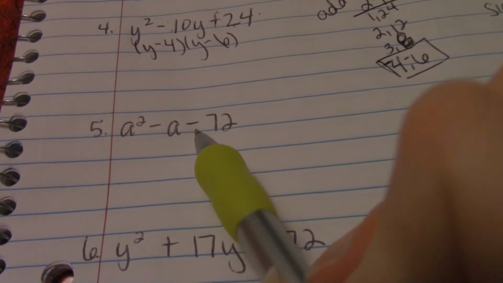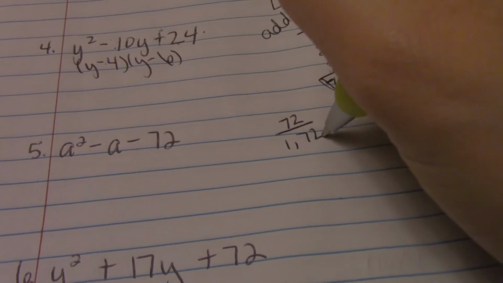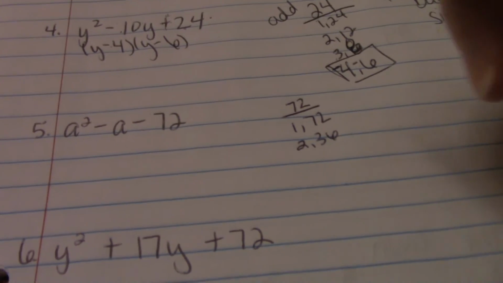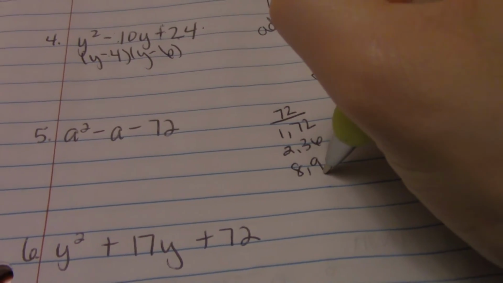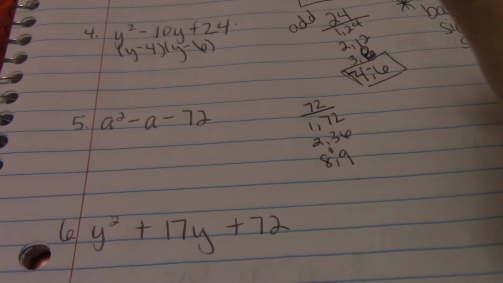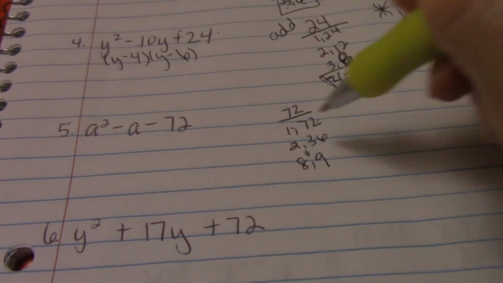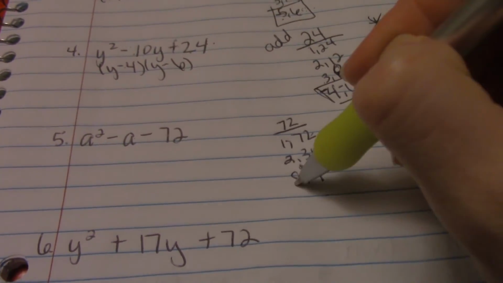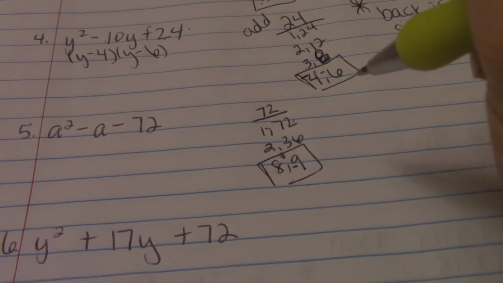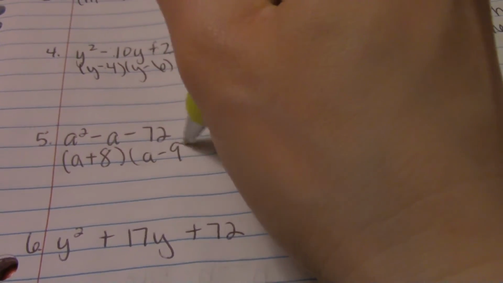Okay, if it's a minus in the back, remember we subtract. So 72. There's lots of factors for 72. 1 and 72, 2 and 36. There's more in there. But I know off the top of my head that 8 and 9 make 72. Okay, so there's some more between here that I didn't write down. You don't have to write every single one down if you know them all. So since we're subtracting, 72 minus 1 is 71, 36 minus 2 is 34, 9 minus 8 is 1. But we want negative 1, so if we take 8 minus 9. So a plus 8 and a minus 9.